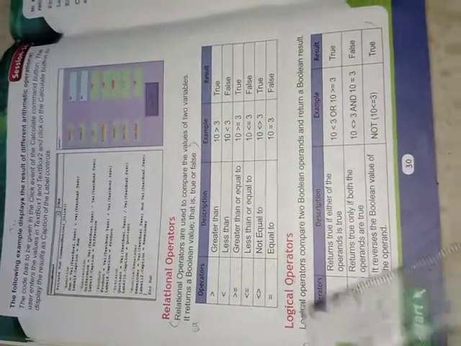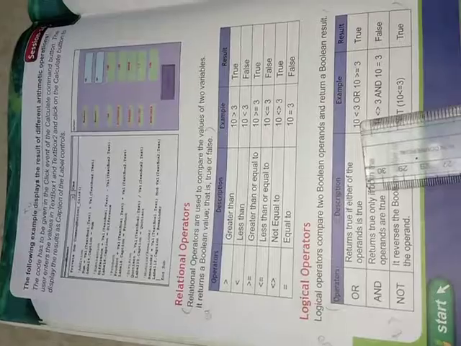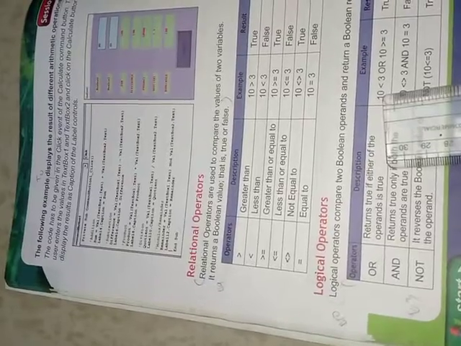Next, logical operators. Logical operators compare two Boolean operands and return a Boolean result. There are Boolean operators like AND, OR, NOT, NAND.